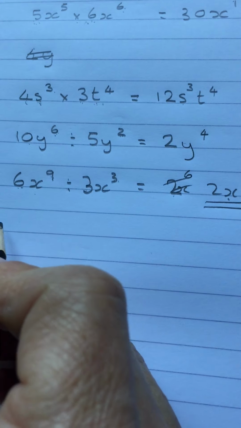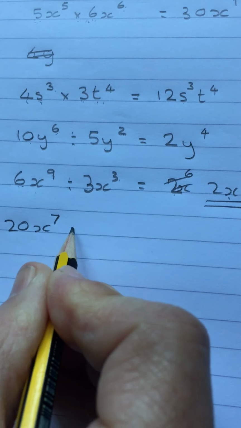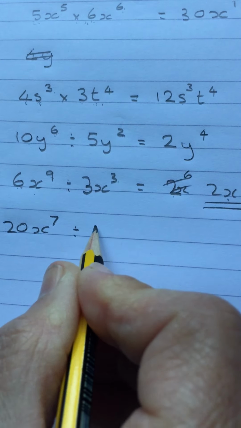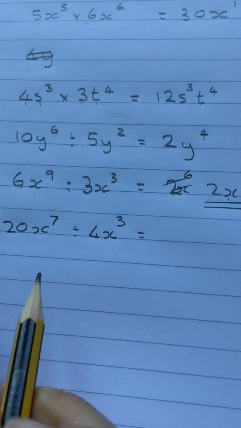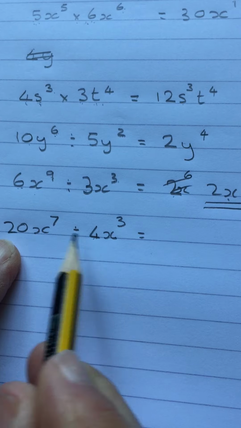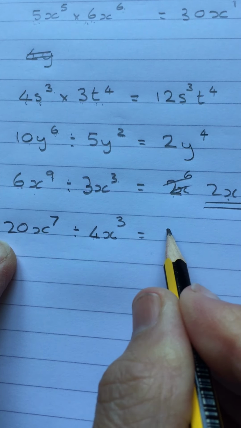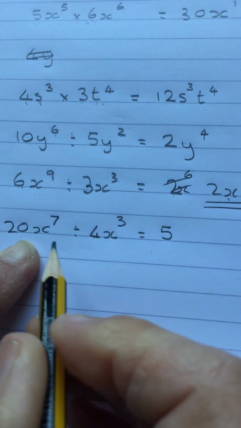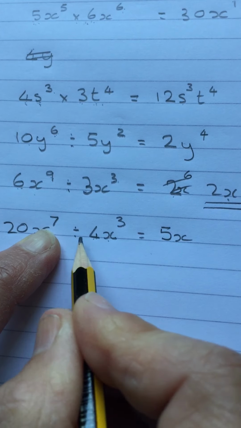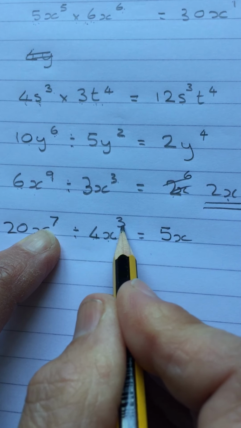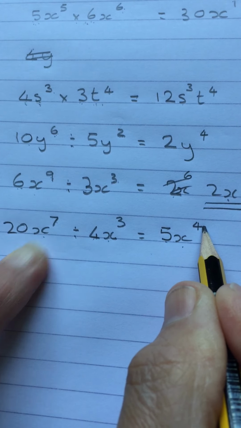Now we've got another one, so we've got 20x to the power of 7 divided by 4x to the power of 3. So again, we've got our normal numbers, so how many 4s go into 20? Well, 5 4s are 20, so our number is going to be 5. Our base is going to still be x, because that's the same. And then we're dividing, so 7 take away 3 gives us 4. So 5x to the power of 4.